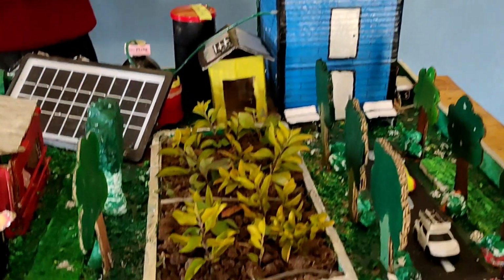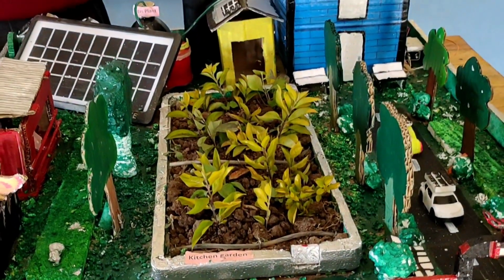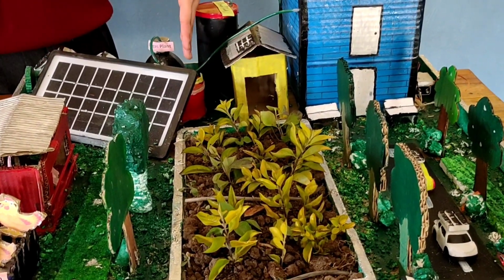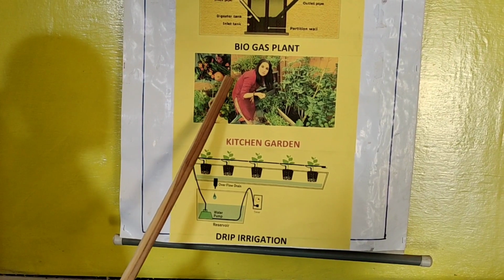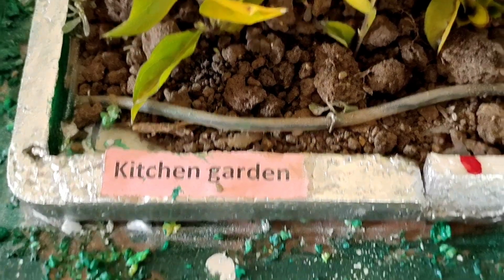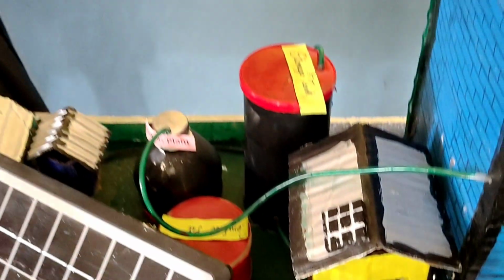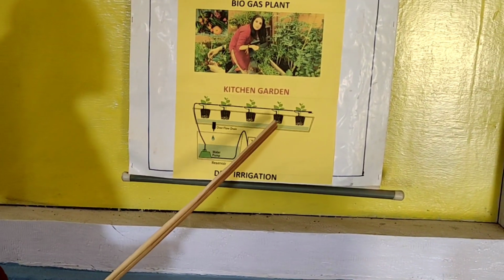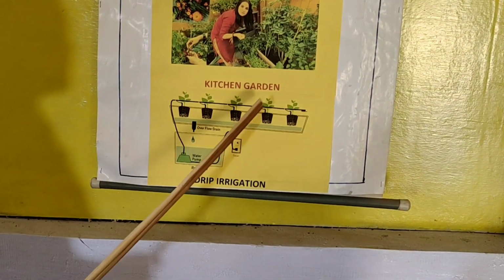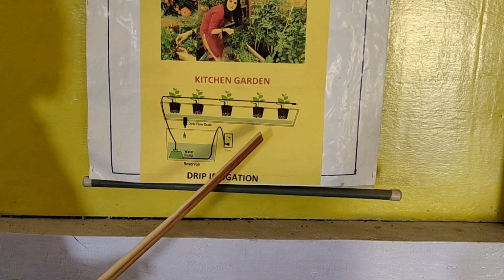If we move on to the next, we can see the practice of kitchen garden and compost pit. These practices will provide the people with organic food products and manure for the land. On the contrary, we can see that these pipelines are connected to every growing plant. This system is called drip irrigation, where we use less water and produce more crop yield.